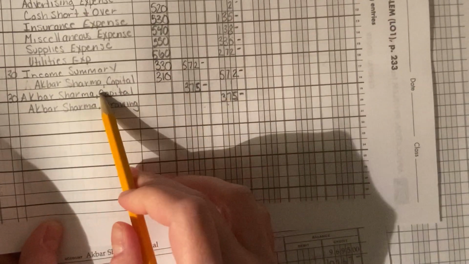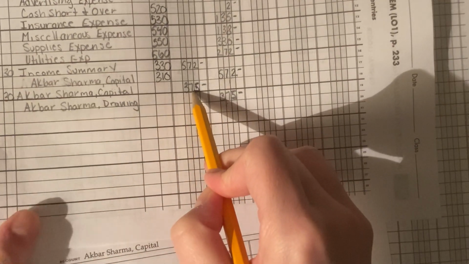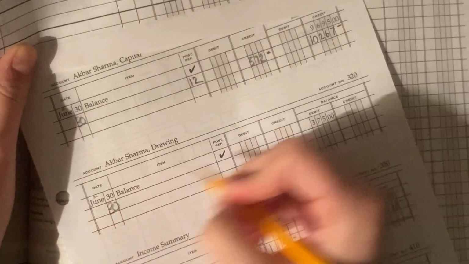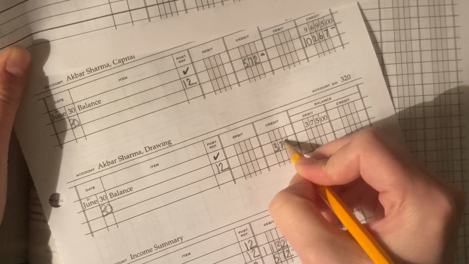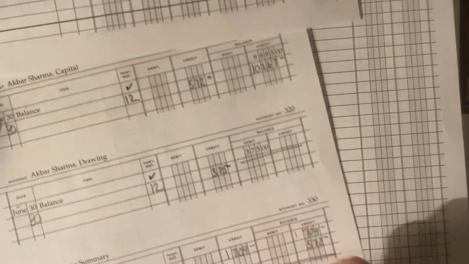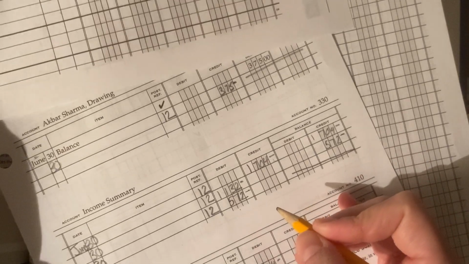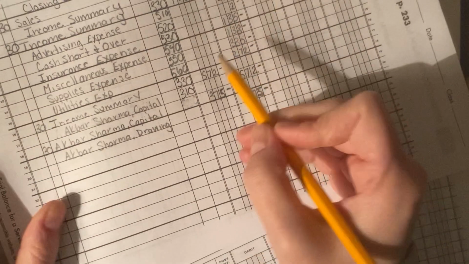Then we're going to close out the drawing account to capital. So if somebody withdraws money, that's a subtraction. So our drawing account 30, 12, debit is 375, and we're finished with that one. 320, and our drawing account, I got ahead of myself.